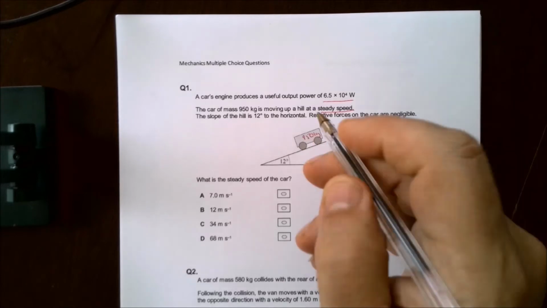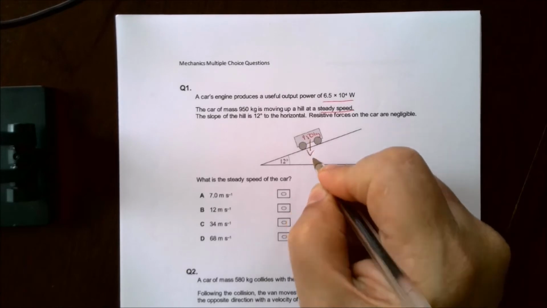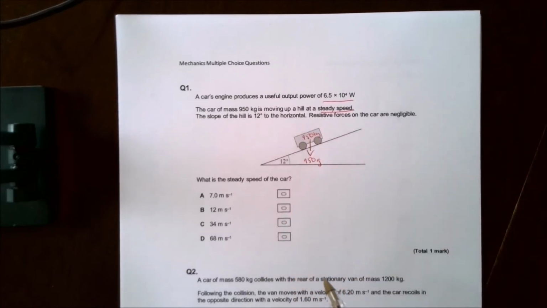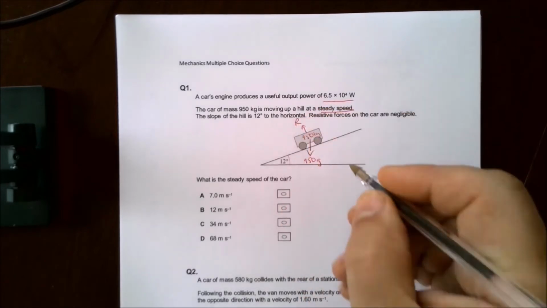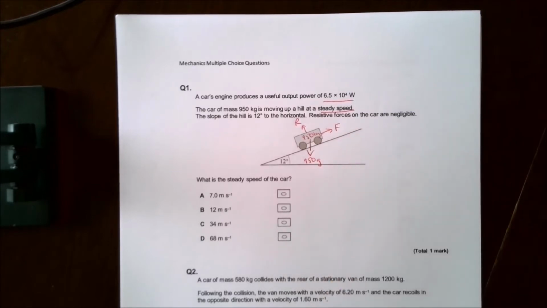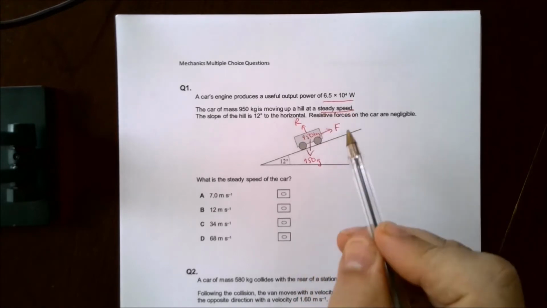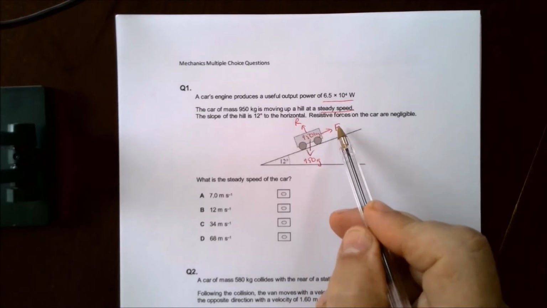If we draw the actual forces on here, there's the force of weight, so 950 g going vertically downwards, there's the reaction force off the slope, and there's some force from an engine which is making it go up the slope. What we need to know is if this is a steady speed, the force down parallel to the slope must be equal to the force up the slope.